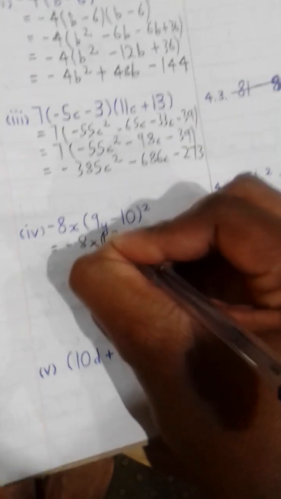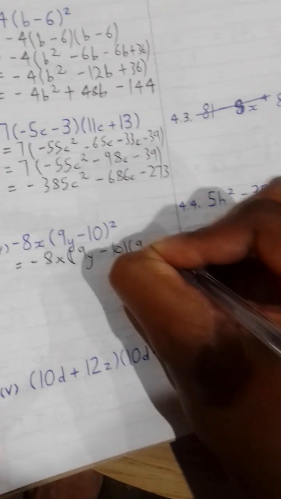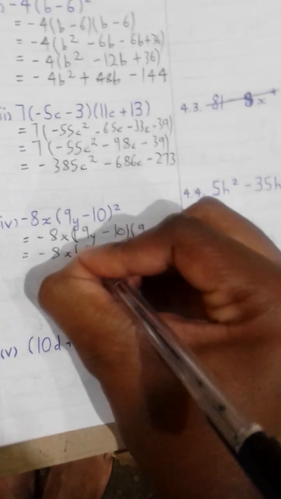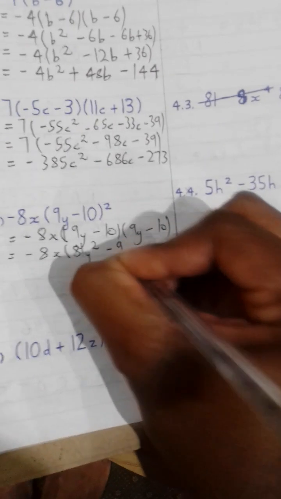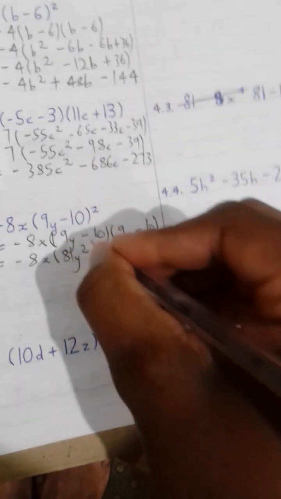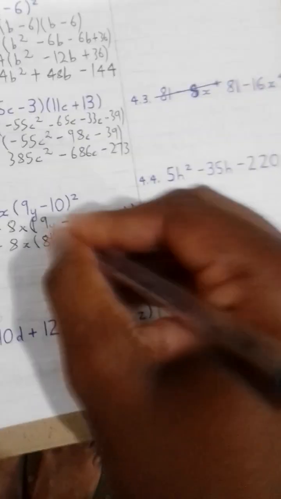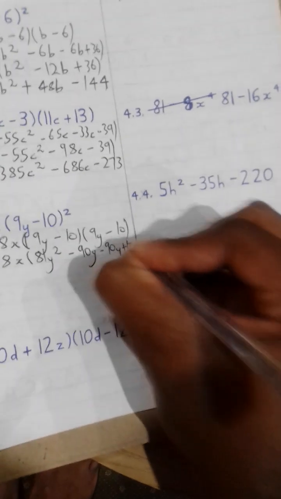Negative 8x times (9y minus 10). Going to use FOIL. 9y times 9y is 81y squared. 9y times negative 10 is minus 90y. Negative 10 times 9y is minus 90y. Negative 10 times negative 10 is plus 100.